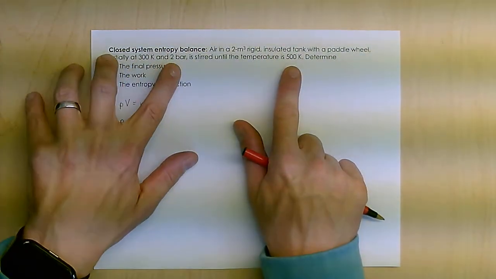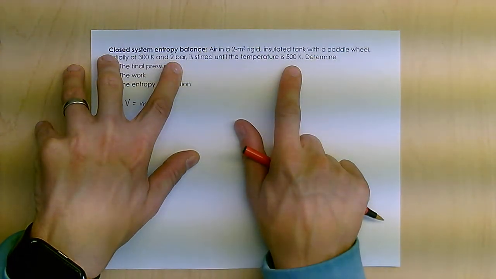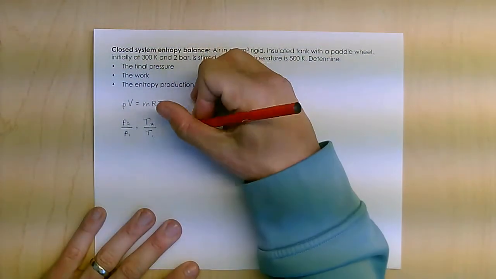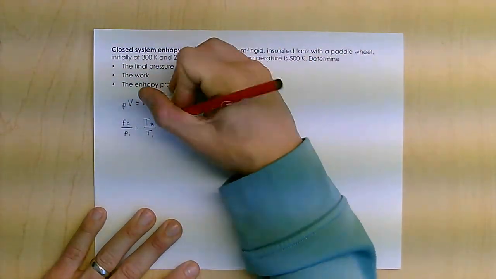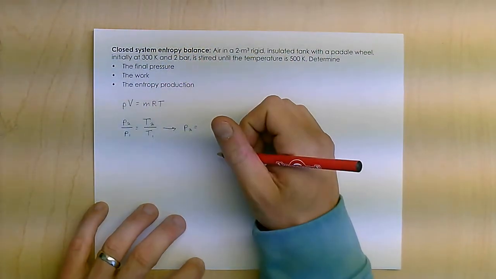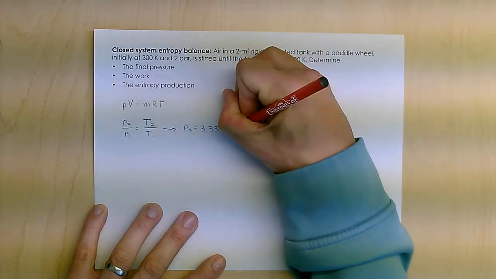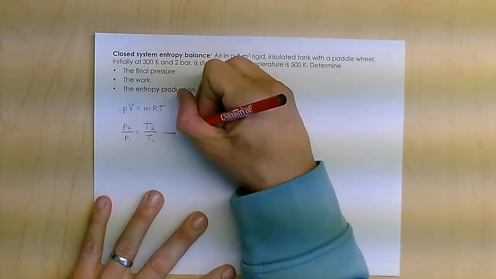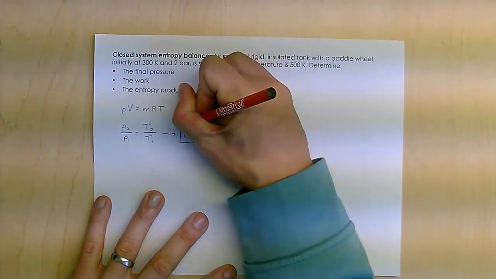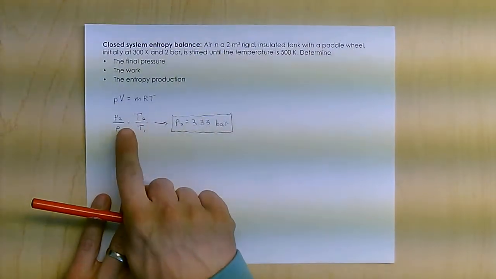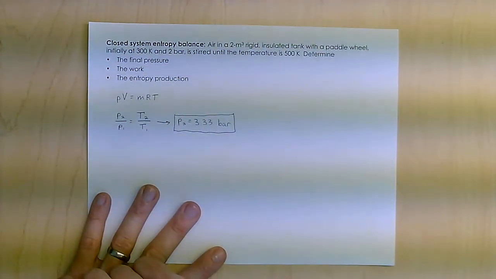Plugging in what I know about my temperature and my pressures, I can find that final pressure, P2, equal to 3.33 bar. So that'll give me that final pressure. Again, I can use this relationship just because I have a constant volume process here.